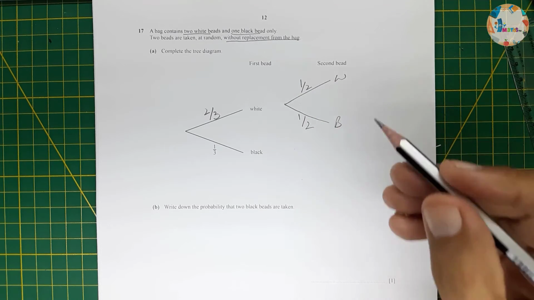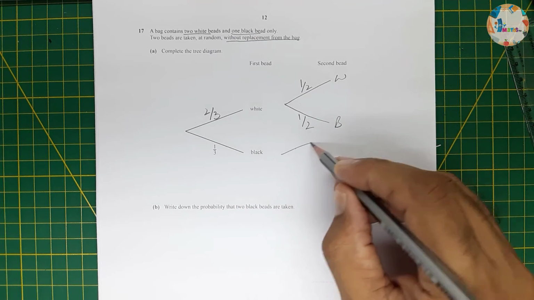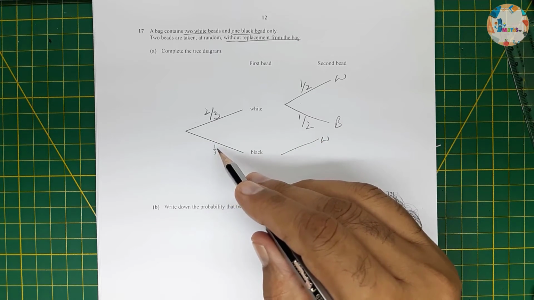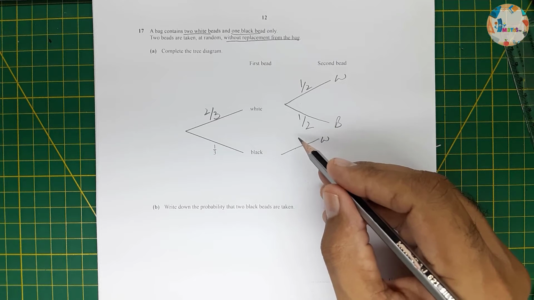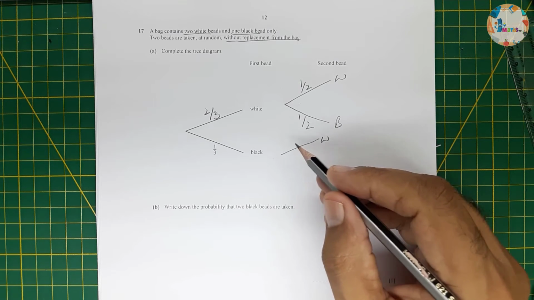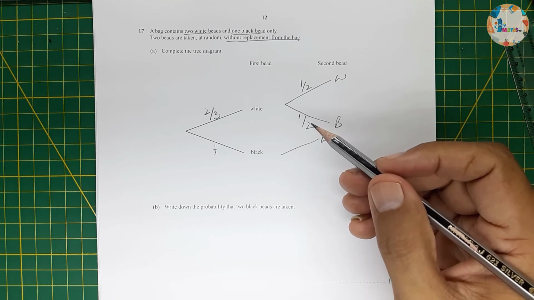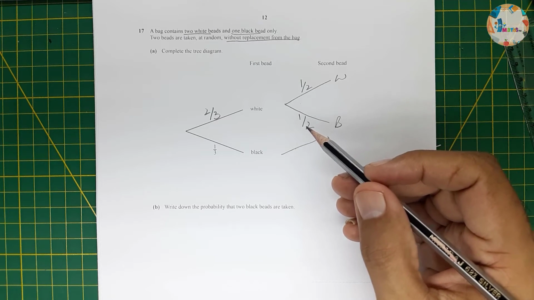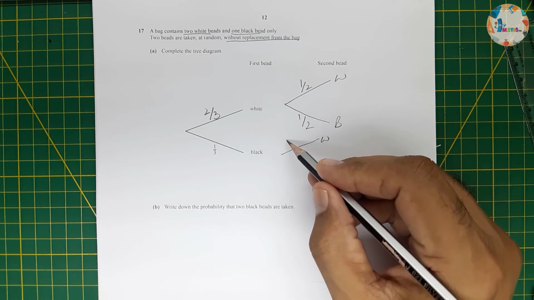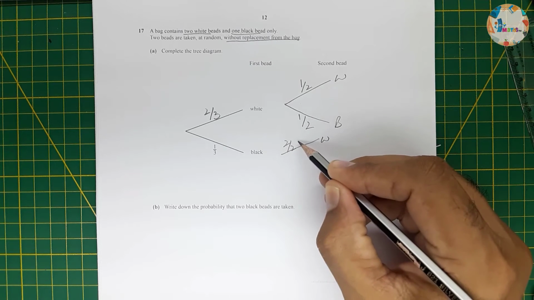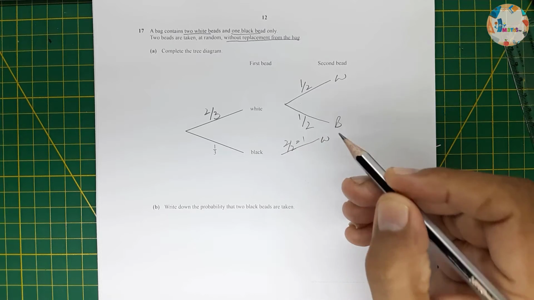This will be the probability, and for this one getting white has not gone so far, so this will be 2 over 2, or we can mention it as 1, because this is complete probability.